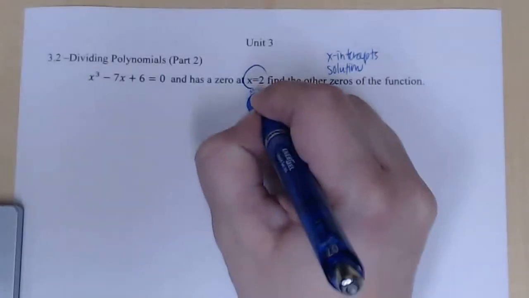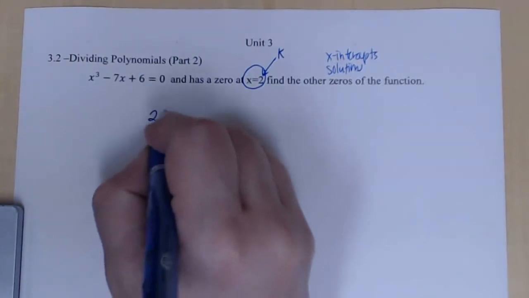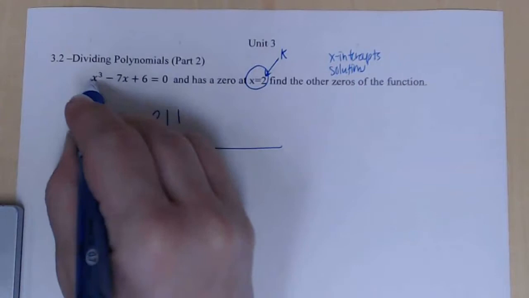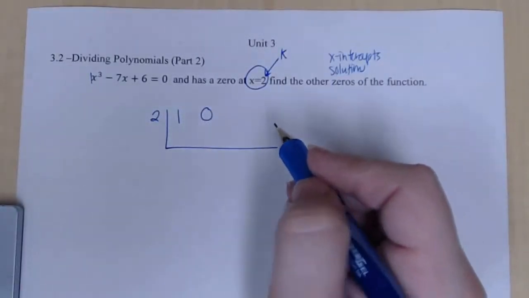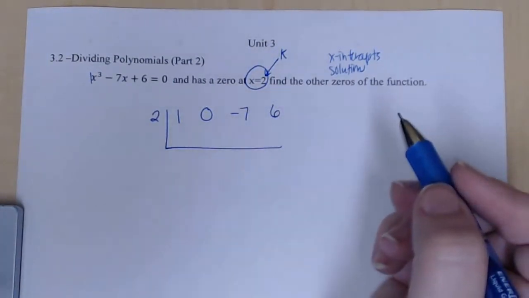So they're giving you a starting point here, and it's already equal to x, so it's going to be your k. So then 2 is going to go out front. And I'm going to write my coefficients. So 1 is the number that's in front of your x cubed, 0 is your x squared because I don't have one, -7 is your x, and 6 is your constant.